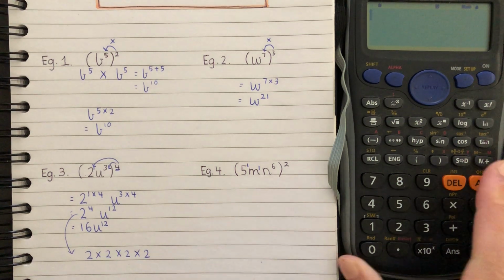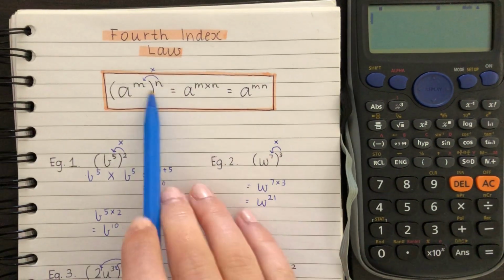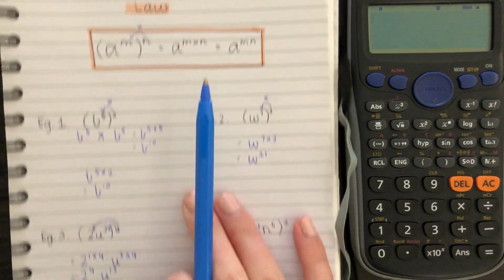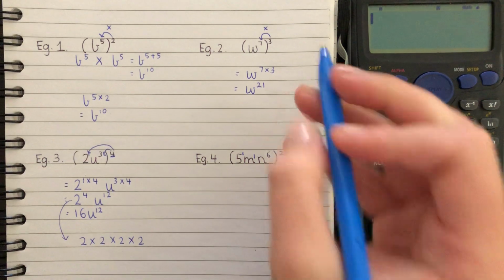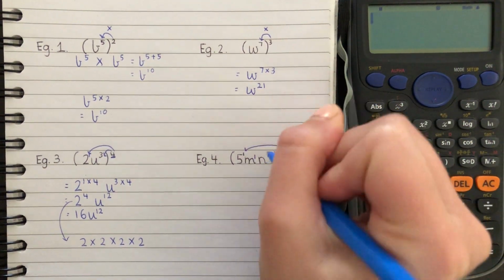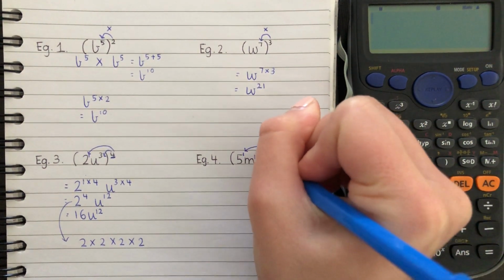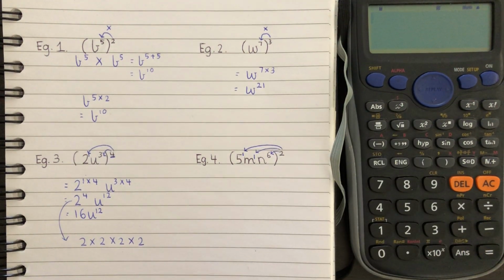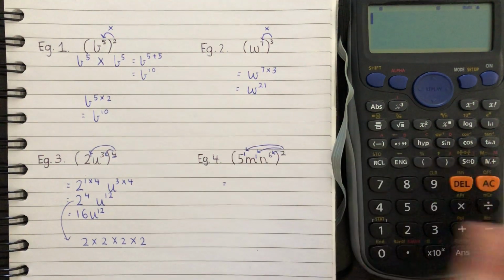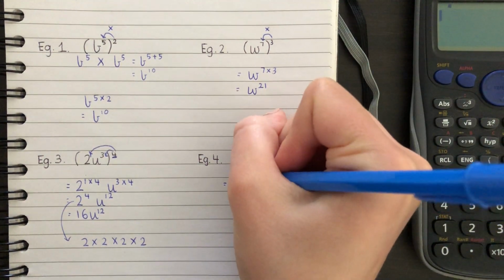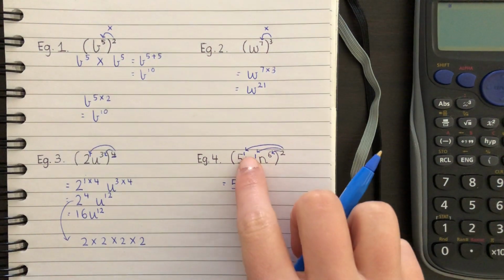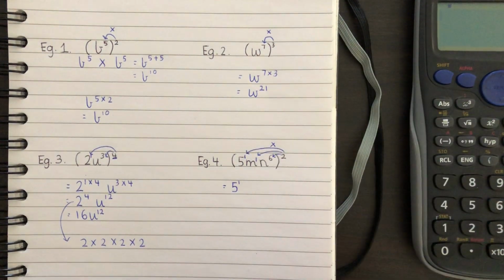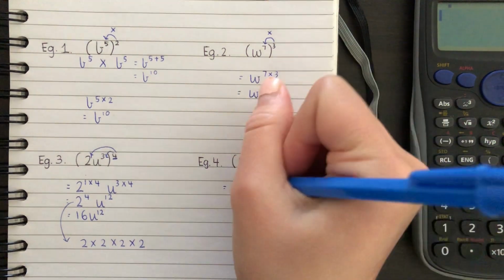Okay? Now my fourth index law states that I multiply whatever's outside to everything inside. So I'm going to take this 2 and multiply it to there, and I'm going to multiply it here, and I'm going to multiply it here. Okay? So let's write that out. 5 to the power of 1 times, because everything is timesing, the 2 that's out here.